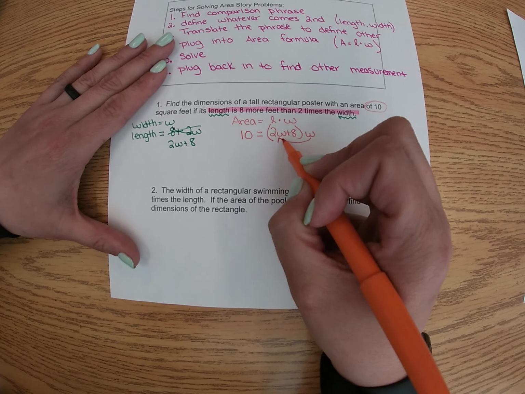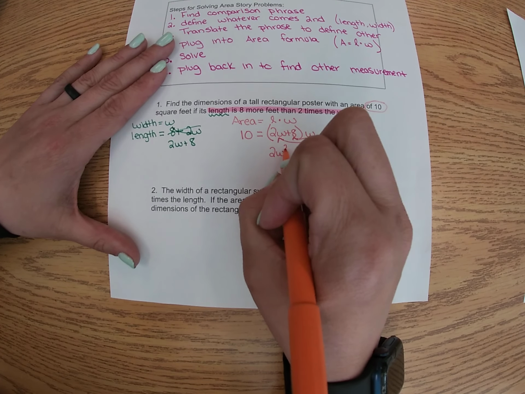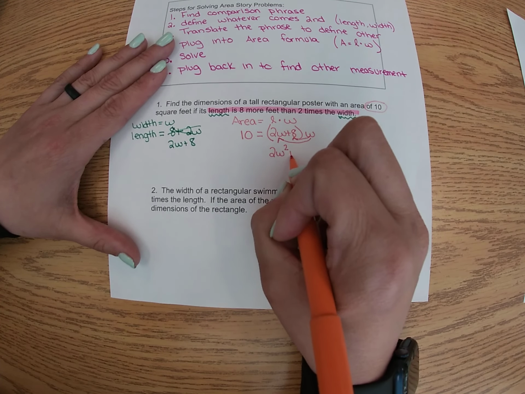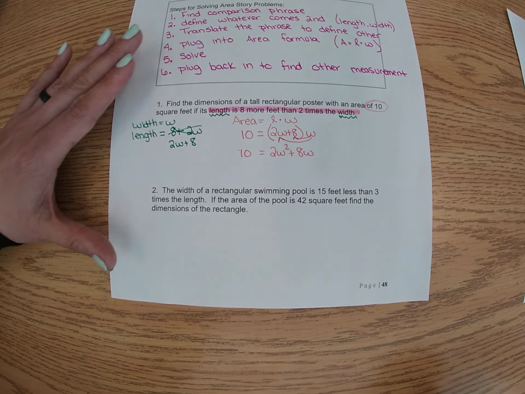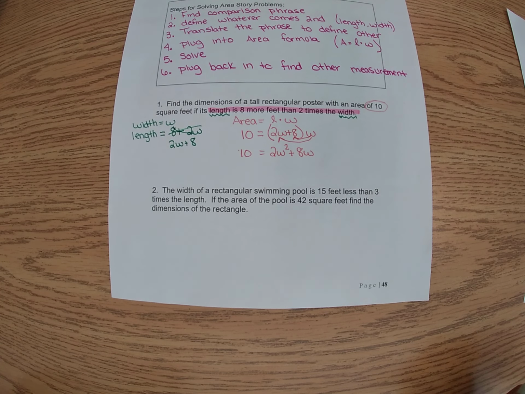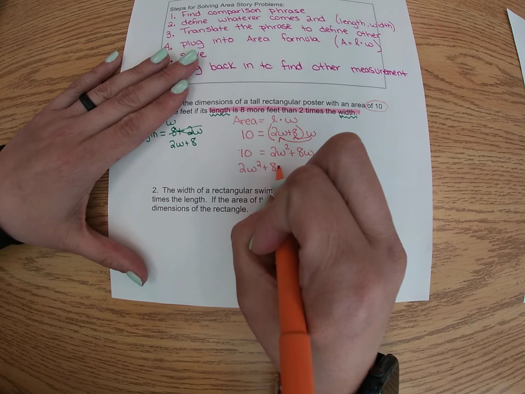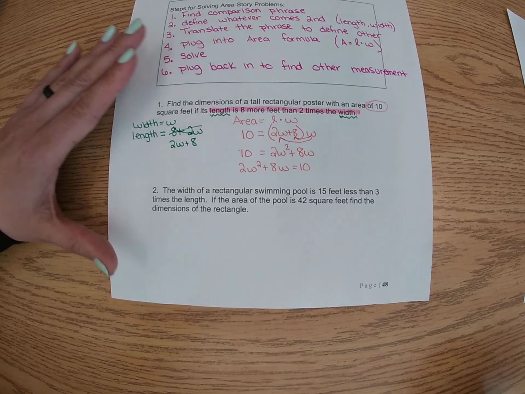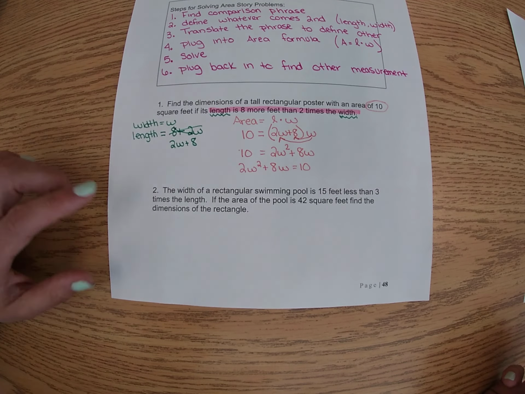I can distribute my W. So that says 2W squared, right? W times W is W squared plus 8W. Now I think for most of us, we don't like it set up this way. We would prefer to see this set up as 2W squared plus 8W equals 10. Then you can choose to solve this by whatever method you want.